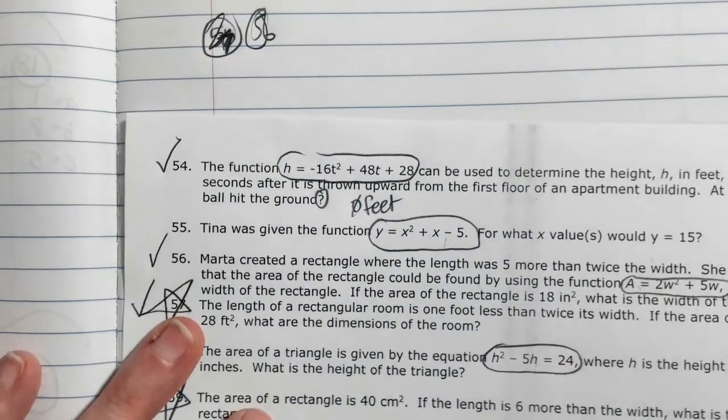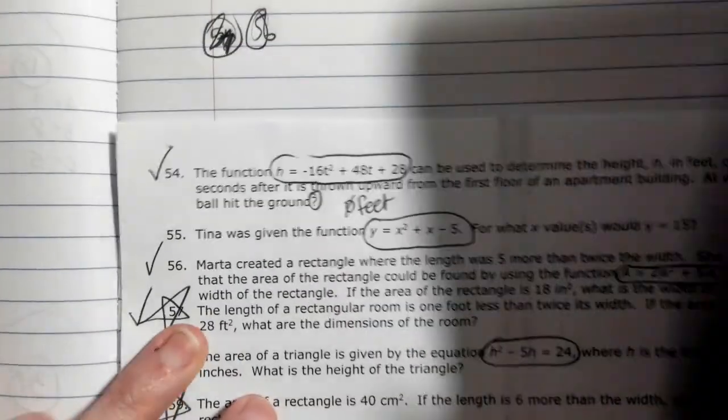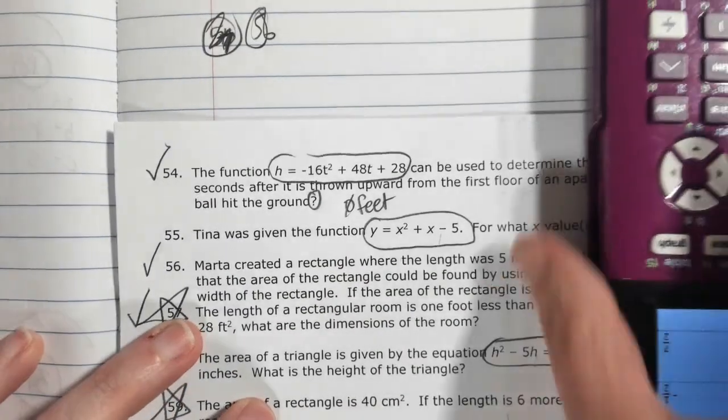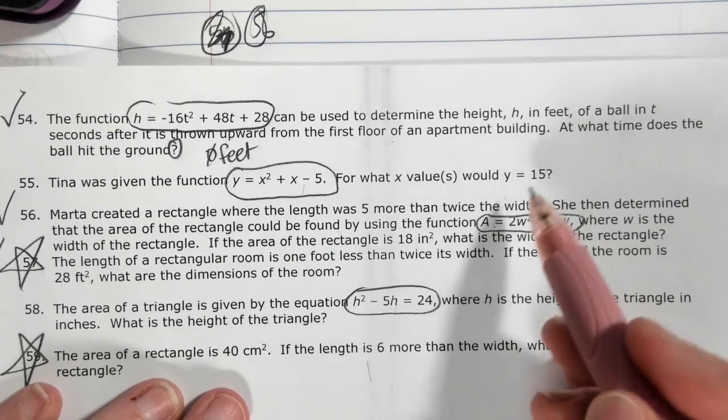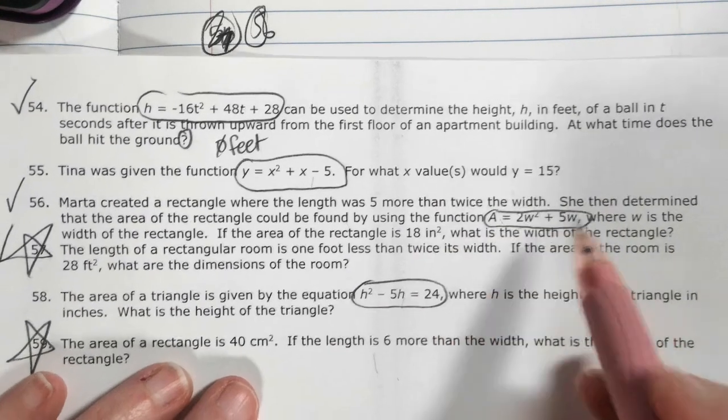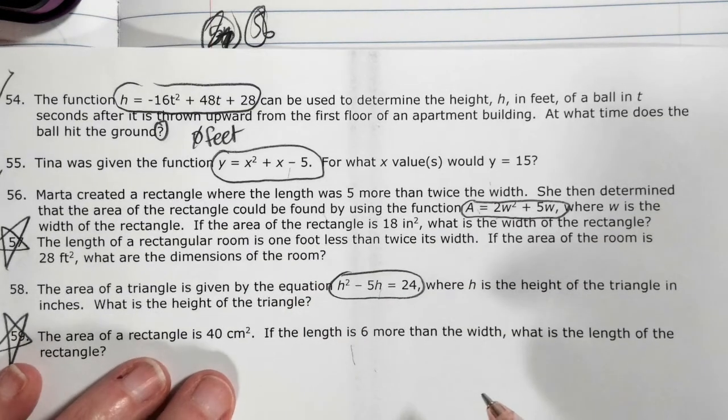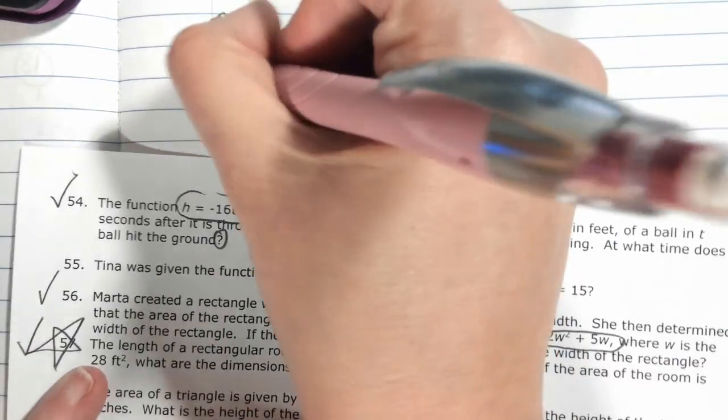Okay, 56 says, Marta created a rectangle where the length was 5 more than twice the width. She then determined that the area of the rectangle could be found using the function 2w plus 5w, where w is the width of the rectangle. The area is 18 inches. What's the width of the rectangle? Sorry, this is 56, by the way.